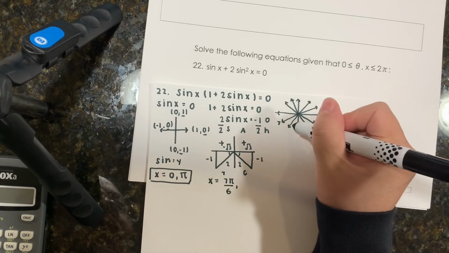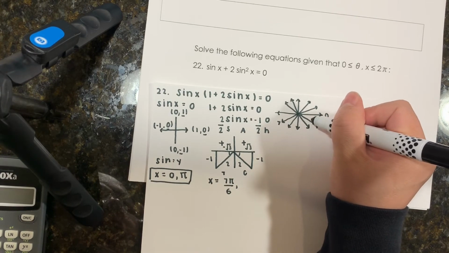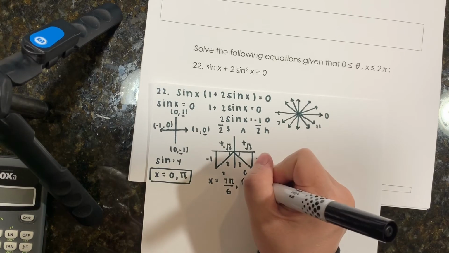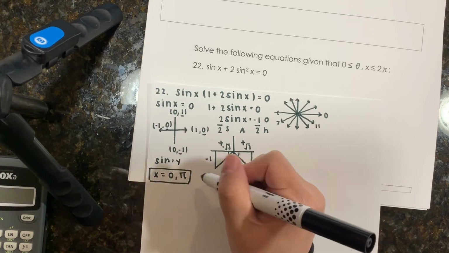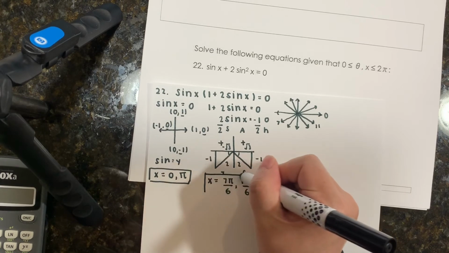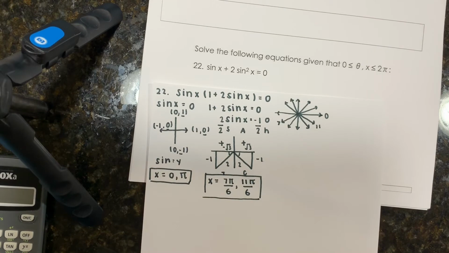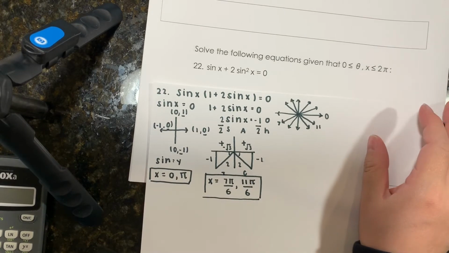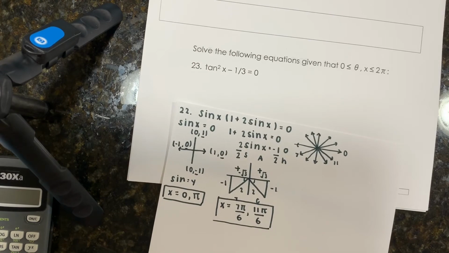Now for the next one, it would be 7, 8, 9, 10, 11. And again, this is the line closest to the x-axis in quadrant 4. So that would be 11 pi over 6. And those would be all of your answers for number 22. So make sure you're doing this in radians and not in degrees.